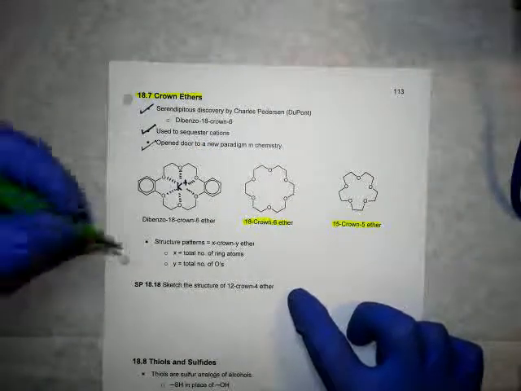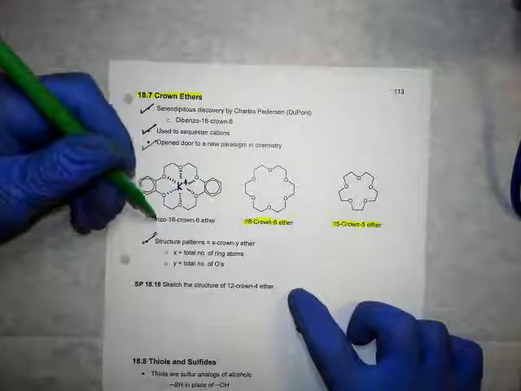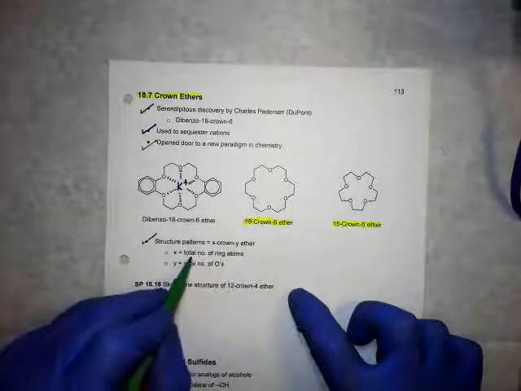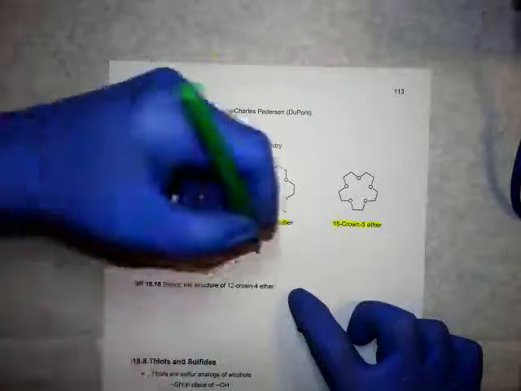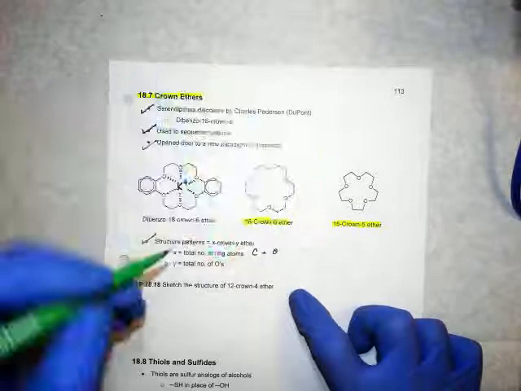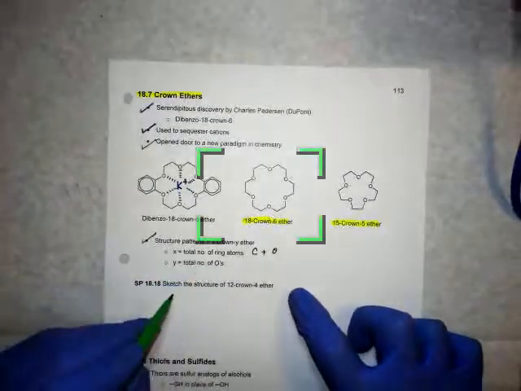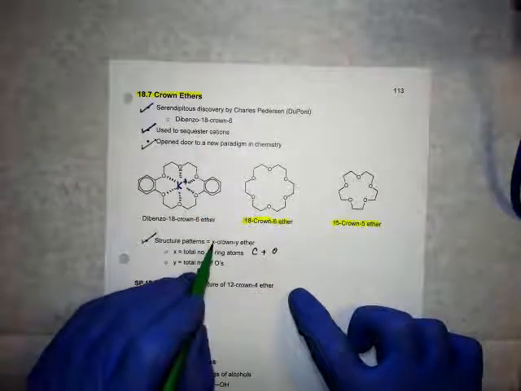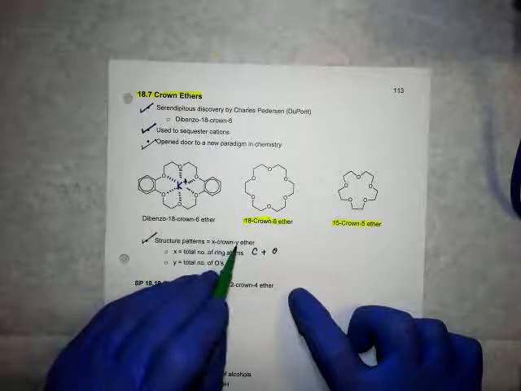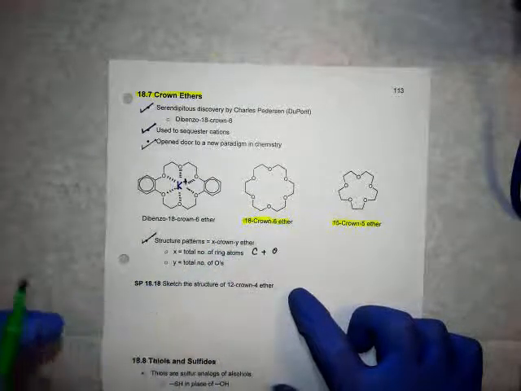So here's how you name these things. X crown Y ether. X is the total number of ring atoms, that is the oxygens plus carbons. And Y is simply the number of oxygens. So whatever the first number is, it's the total number of carbons and oxygens, and whatever the second number is, that's the total number of oxygens.